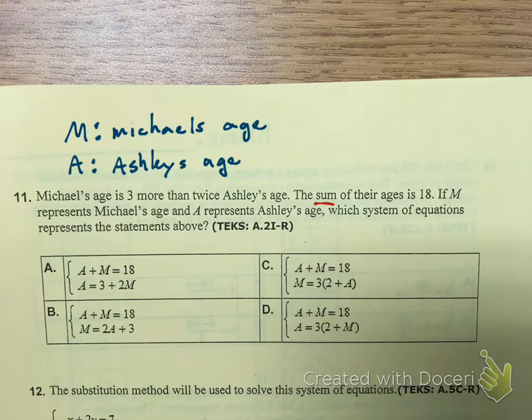Well, we know that the sum of their ages is 18. So if you think of the word sum, we know that sum means you're adding things together. So if we add their ages together, we have Michael's age and we have Ashley's age. We know it needs to equal 18, and that came from our sentence about the sum. And it says Michael's age is 3 more than twice Ashley's age. So we know that Michael, whenever we compare him to Ashley's age, it's going to be 3 more.